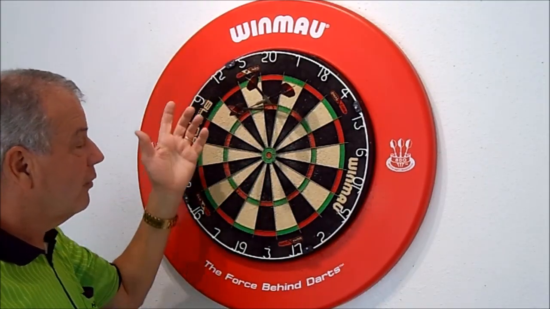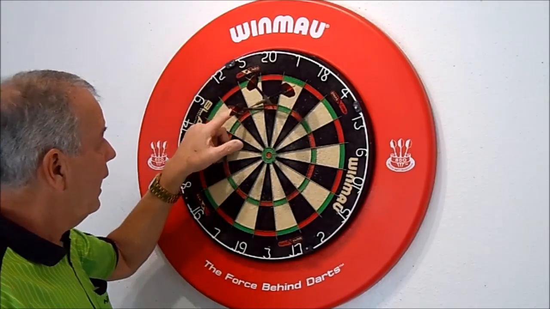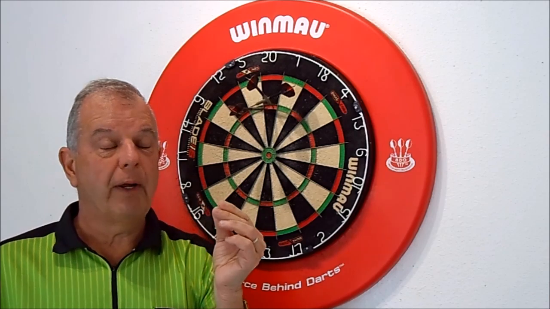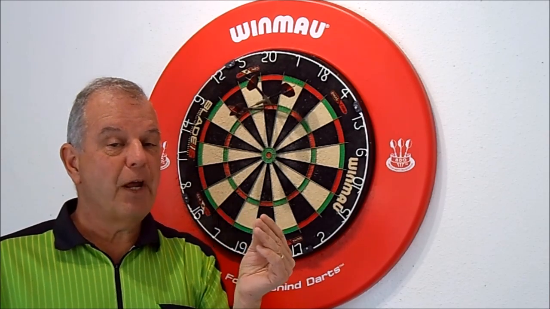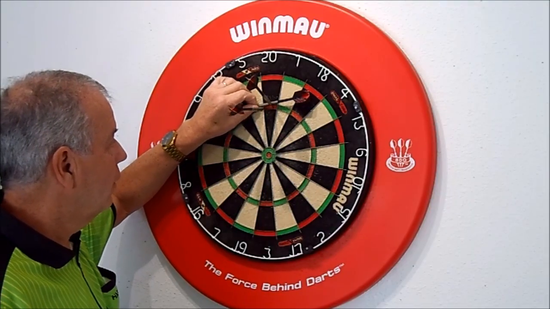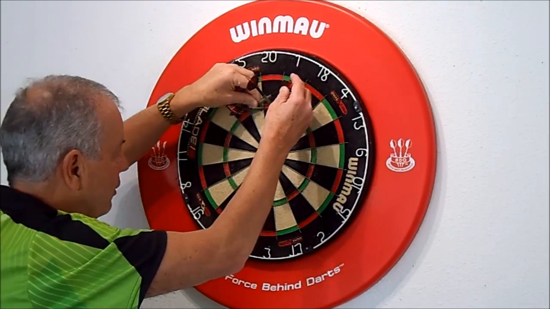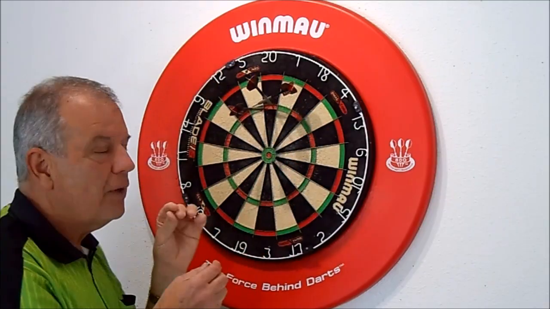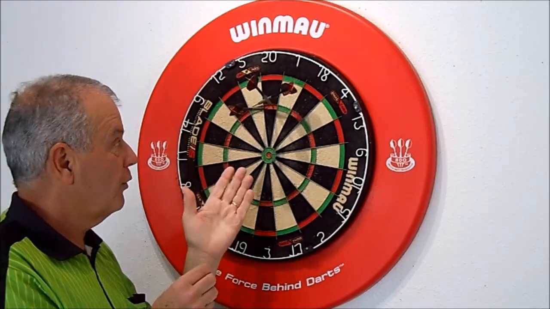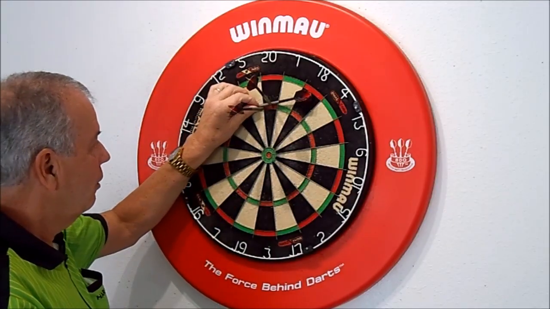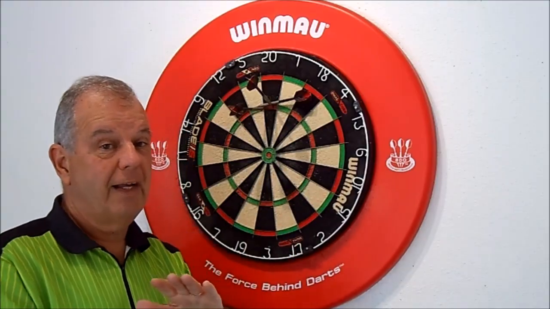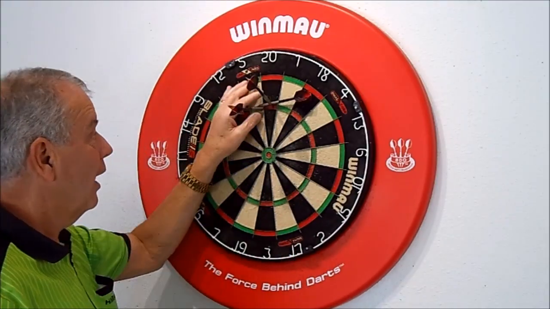It counts as a single 5 where it is. So the point has to be penetrating the board at some level, and it can be a referee call on whether it is actually penetrating the board. So typically, if it's anywhere near in the board at all, then the referee is going to call it. If it's just sitting on top of it and the point isn't actually in the board, then there's no score for that particular dart.